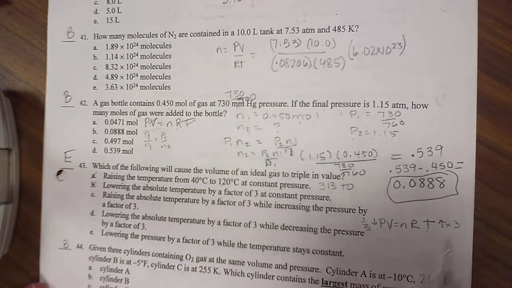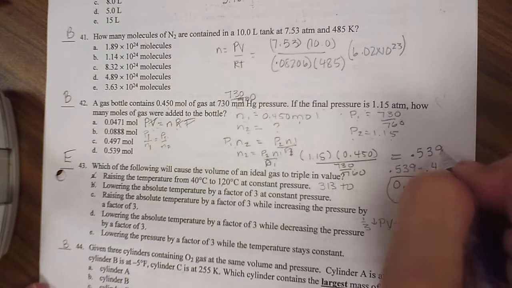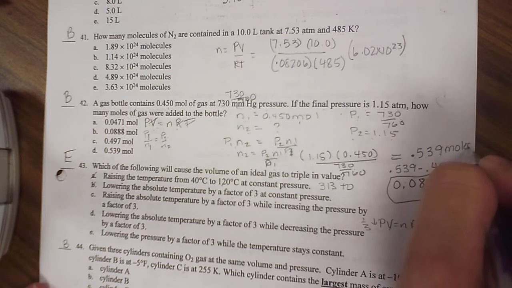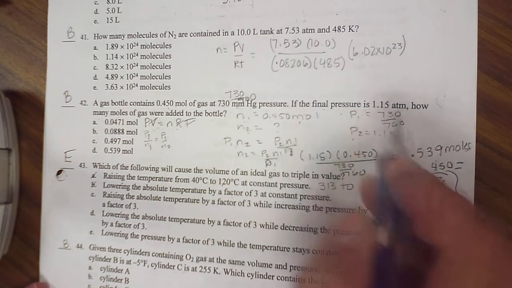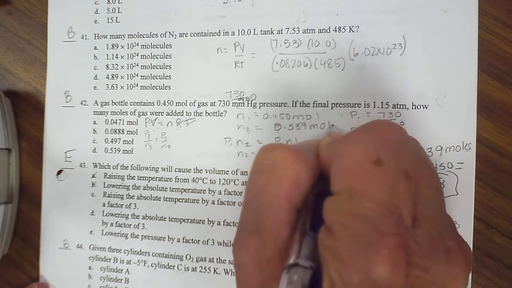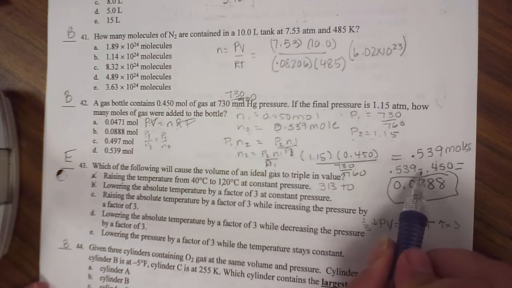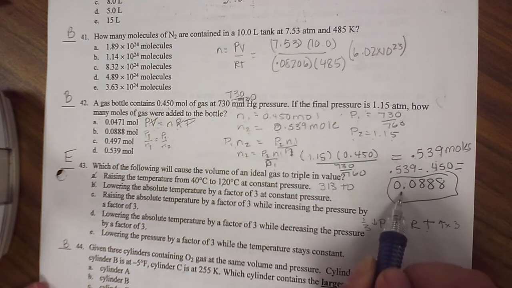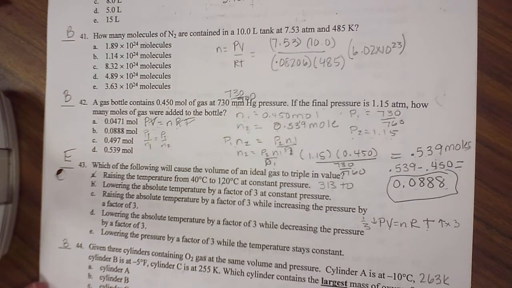Now, when I plugged in and solved, I get 0.539 moles. Okay, so that's fine. And then they asked how many moles were added to the bottle. So this is my n2, 0.539 moles. So the question is, how many moles were added? So I took 0.539 minus 0.450, and I got 0.089. And that's the answer, B. So you have to subtract.